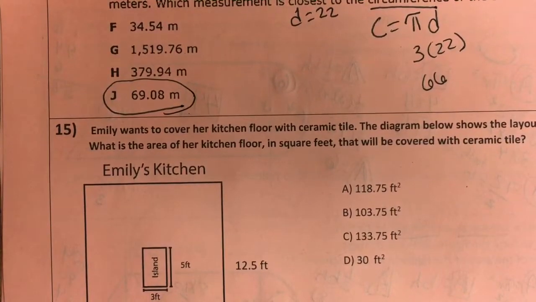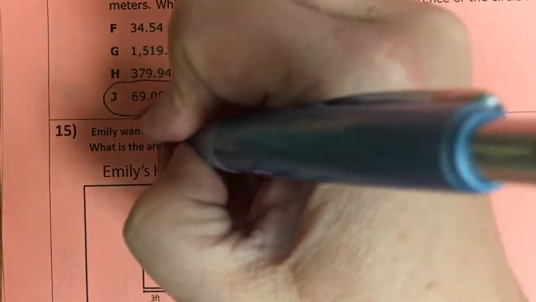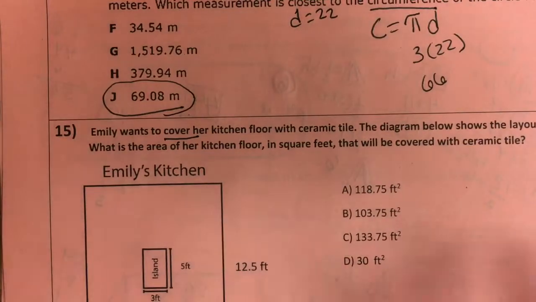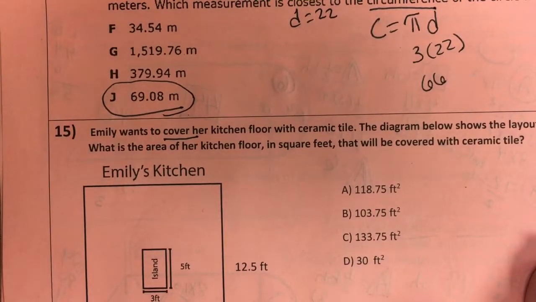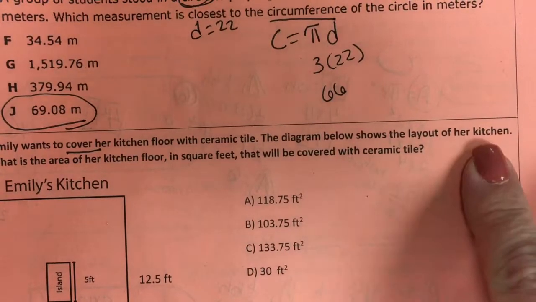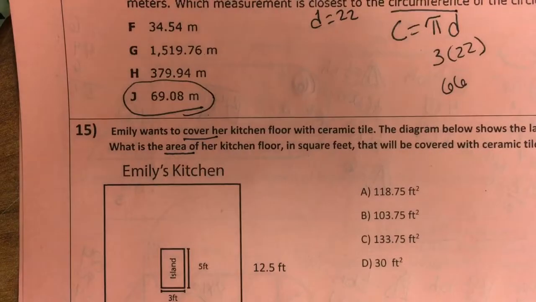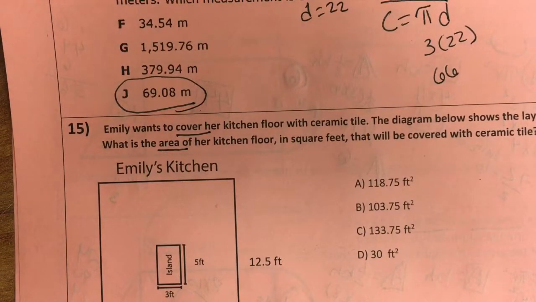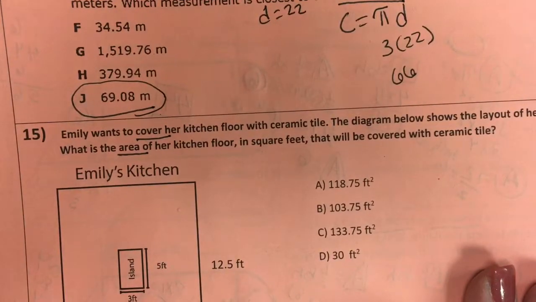All right, 15. Emily wants to cover her kitchen floor. Cover is a key word for area. She wants to cover her kitchen floor with ceramic tile. The diagram below shows the layout of her kitchen. What is the area of her kitchen floor in square feet that will be covered with ceramic tile?